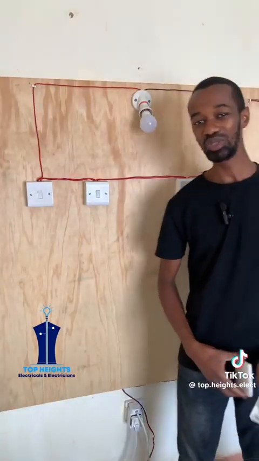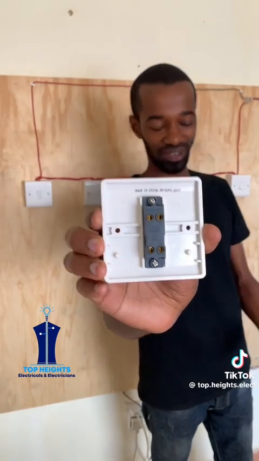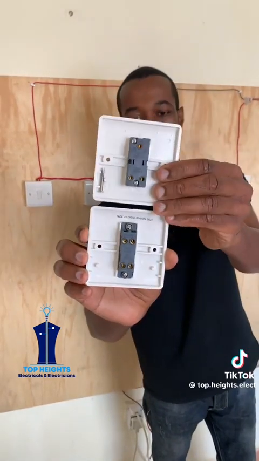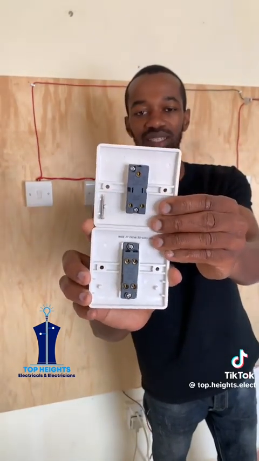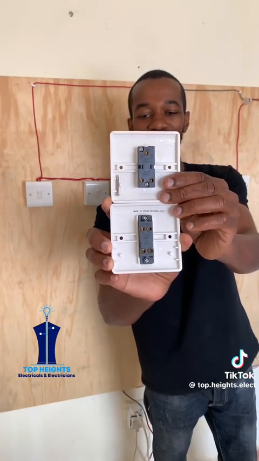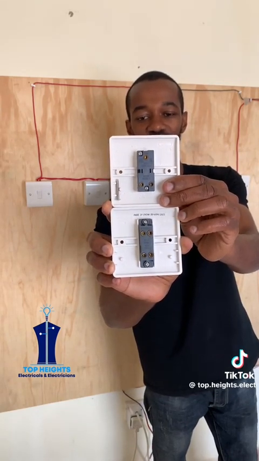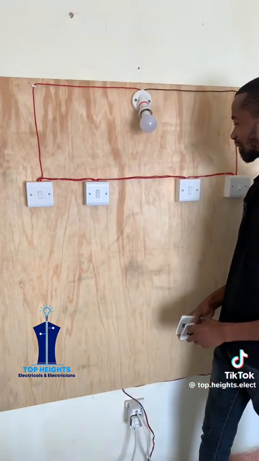The intermediate switches look like this from the inside. Notice the difference. So the above one is a one gang two-way. The one below is a one gang intermediate switch. So that is how they work.